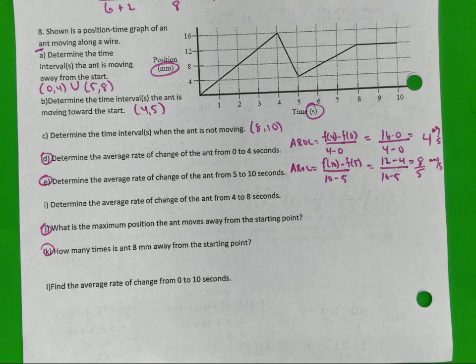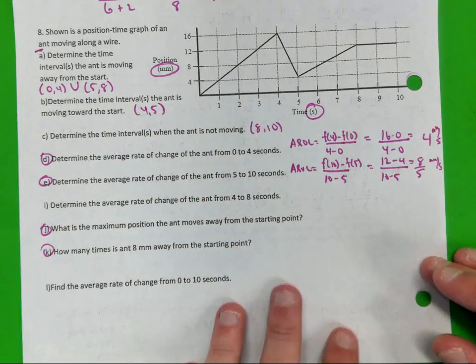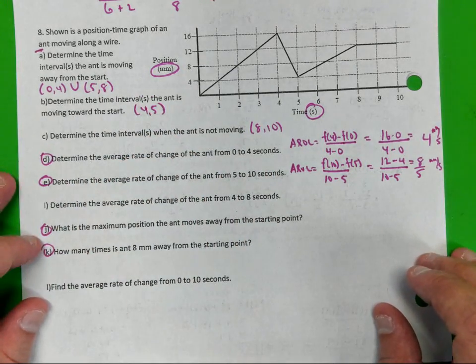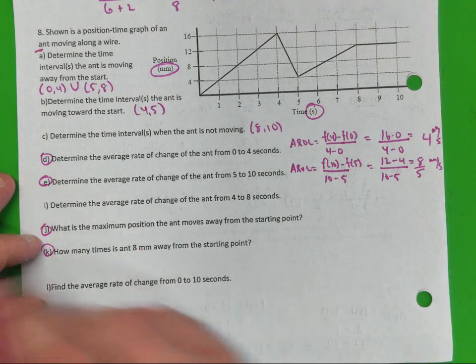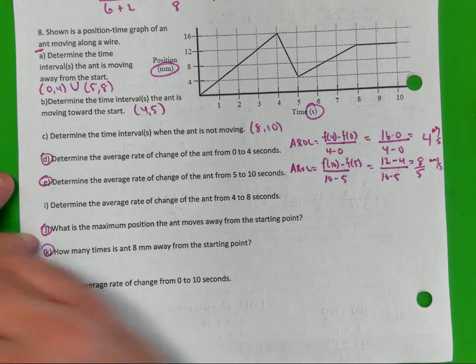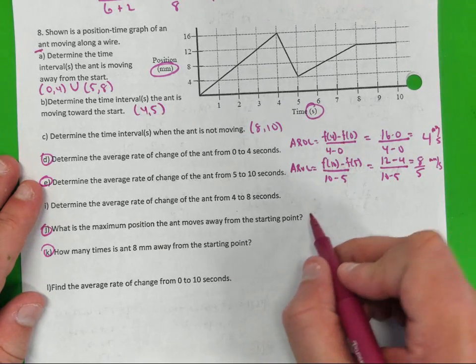Alright, let's look at J and K, and we're going to call it a day on this stuff, okay? And we're going to move on to understanding something else. It says, what is the maximum position the ant moves away from the starting point? What do you think? 16. That's the furthest distance away. So your answer is 16 millimeters.